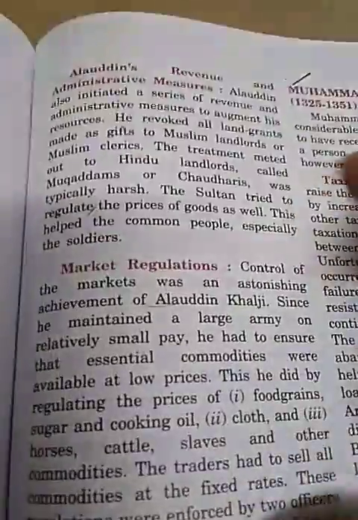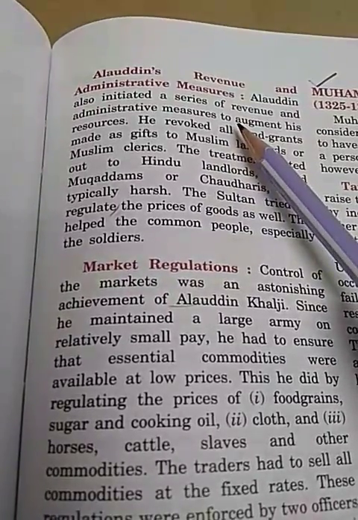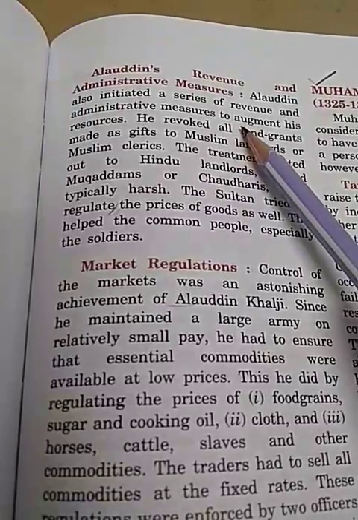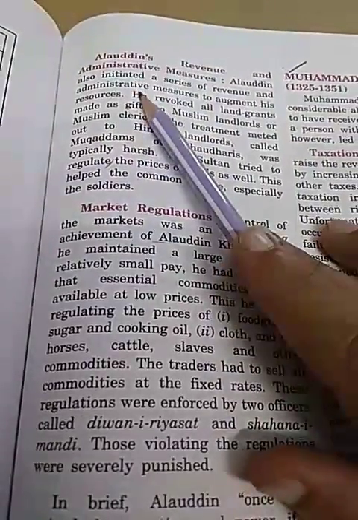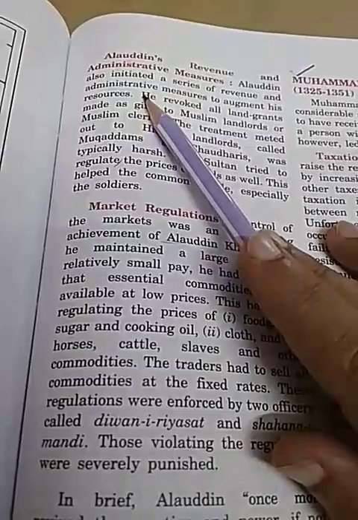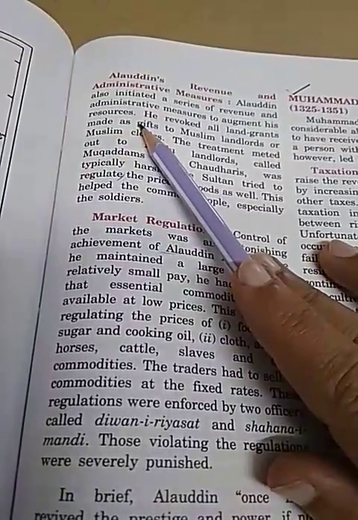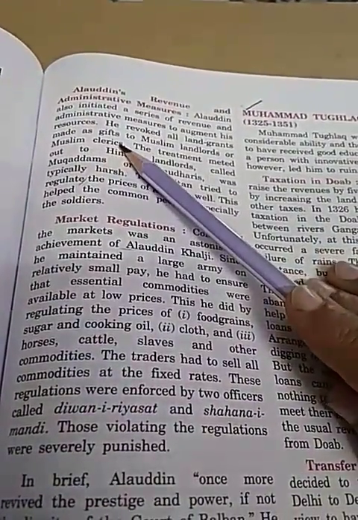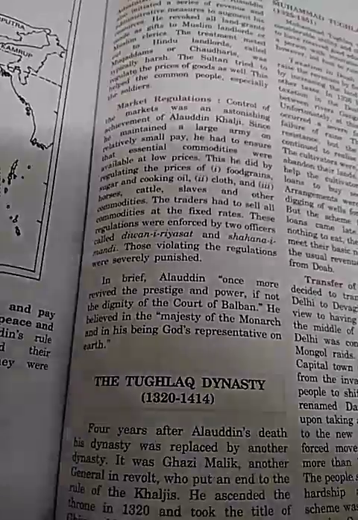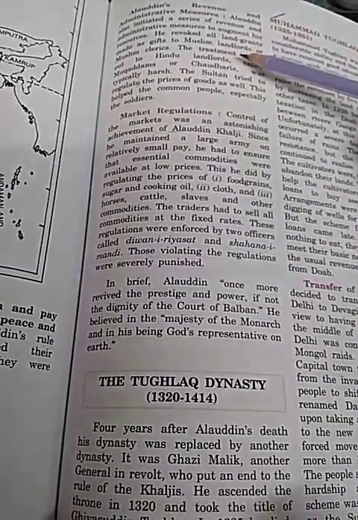Alauddin's revenue and administration. Alauddin also initiated a series of revenue and administrative measures to augment his resources. To run the administration properly and to gain income, he initiated a new revenue system and new measurements. Then he revoked all land grants made as gifts to Muslim landlords or Muslim clerks, as he was in favor of Muslims only. Then his treatment of Hindu landlords was not good.